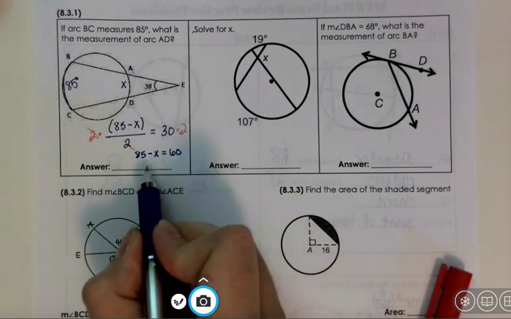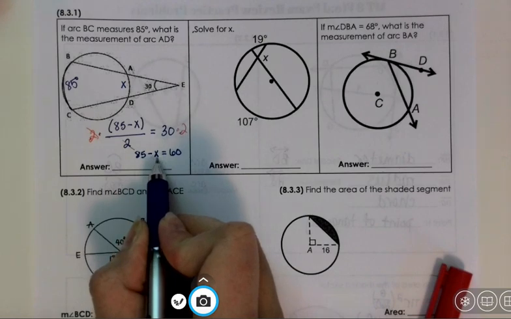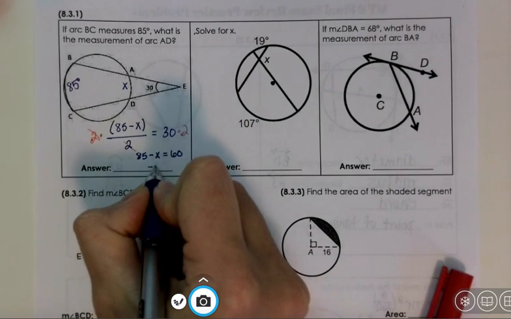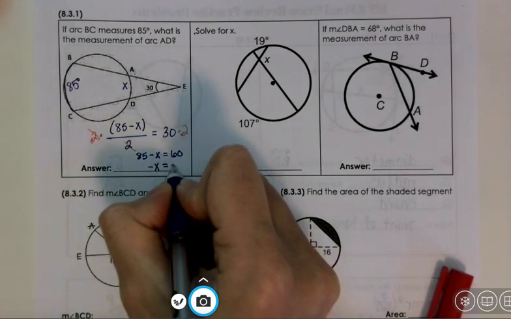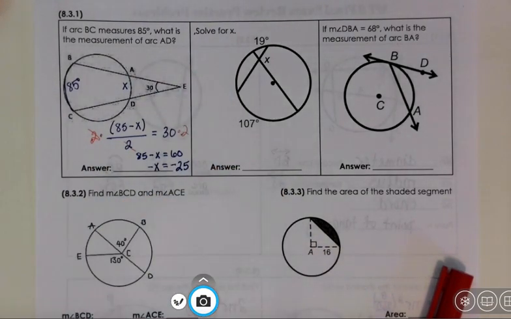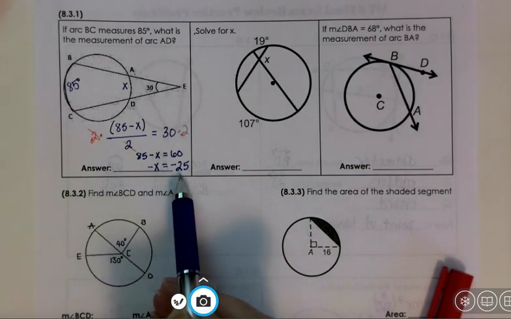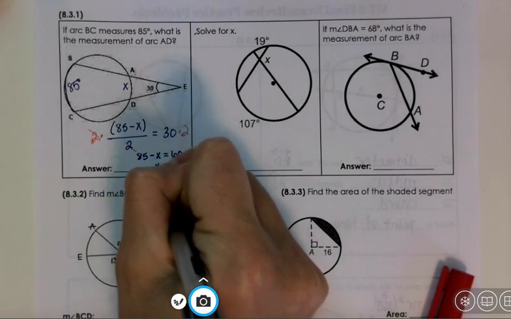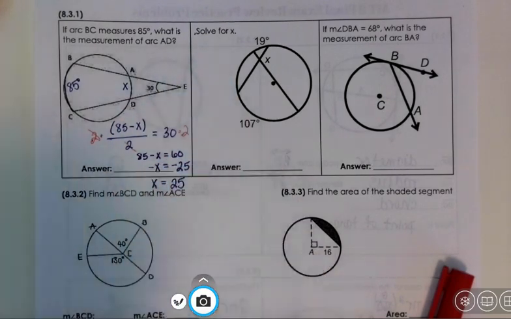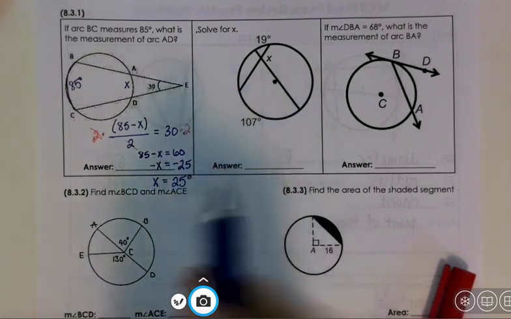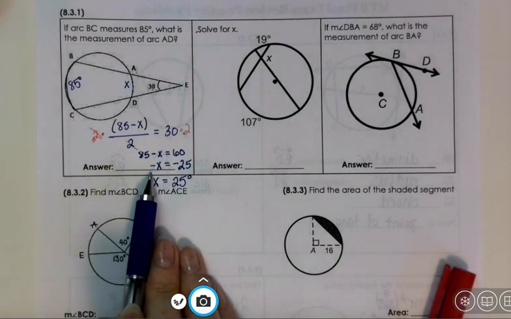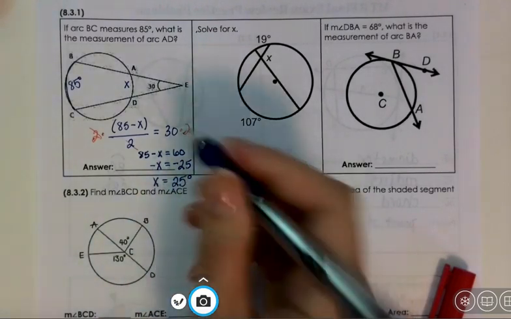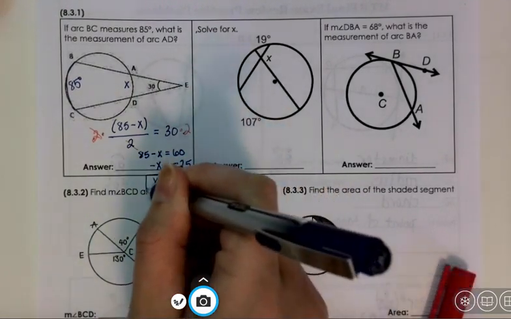When I do that, this minus sign is connected to my x, so I still have a negative x equals, and then 60 minus 85 is negative 25. I don't want a negative variable, so if negative x equals negative 25, then a positive x equals a positive 25. I could also realize that there's an invisible negative 1 in front of my x, so divide this by negative 1, divide this by negative 1. That is how I get my positive 25.